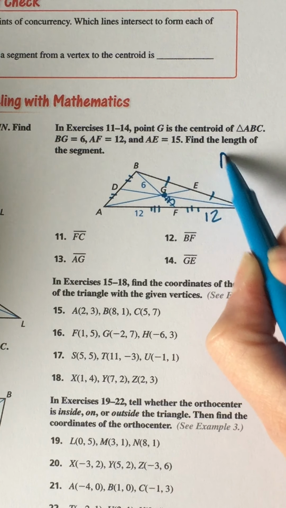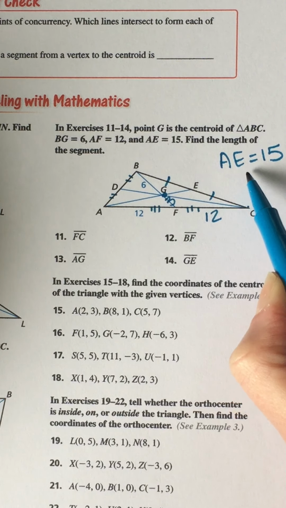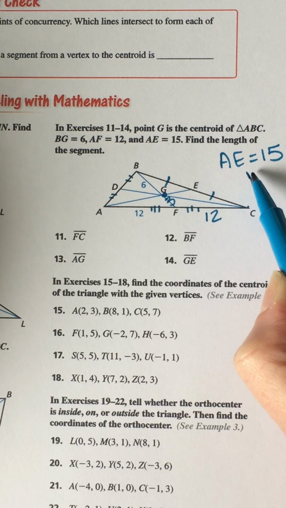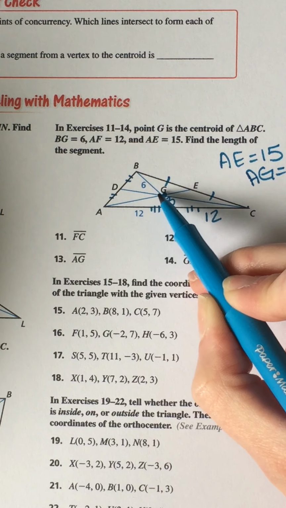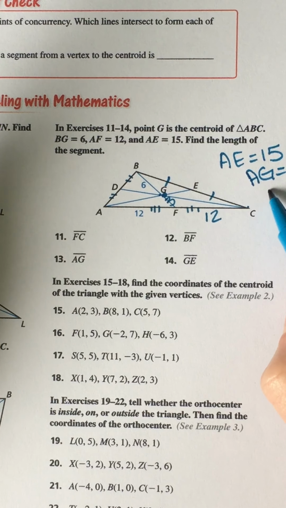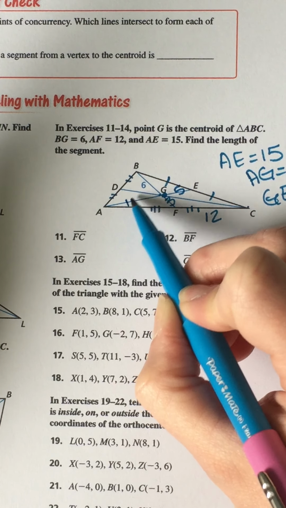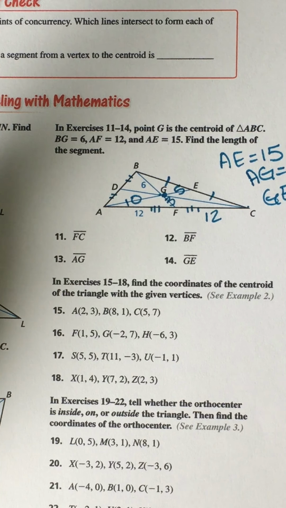If AE is 15, that's the whole thing, so we're going to divide that by 3. A to G is 2 pieces of 5, so that's 10. And G to E is 1/3, which is 5. So this is 5 and this is 10, so that's 2/3 of 15 and then 1/3 of 15.